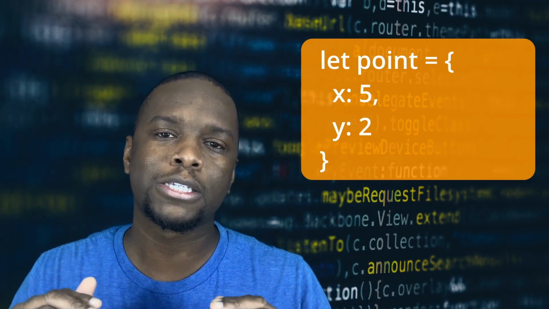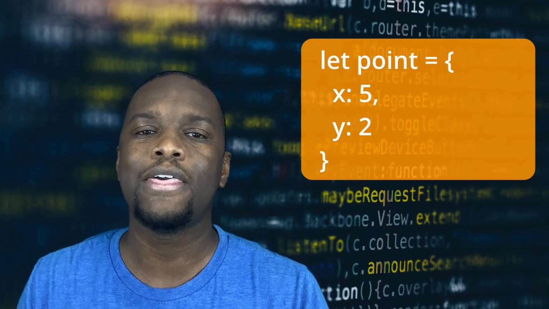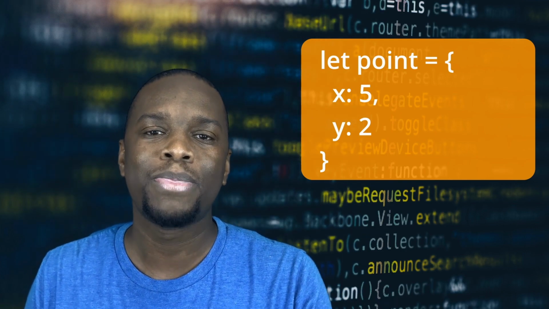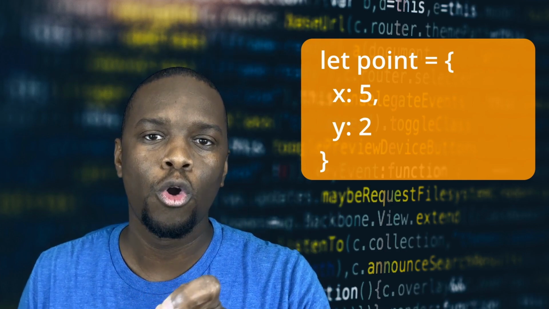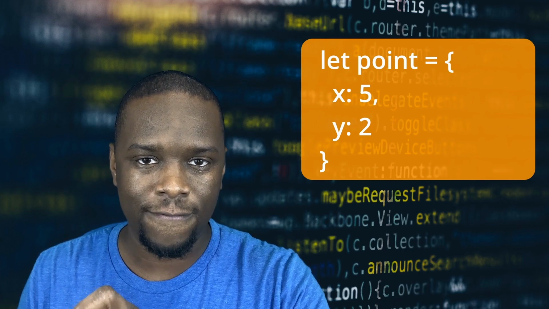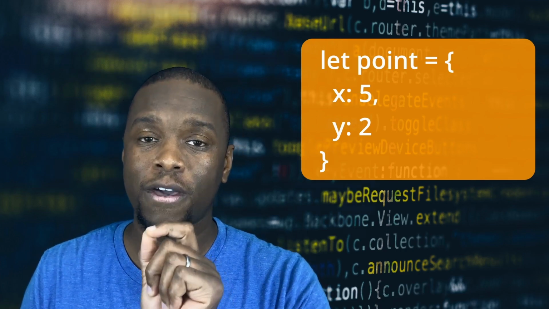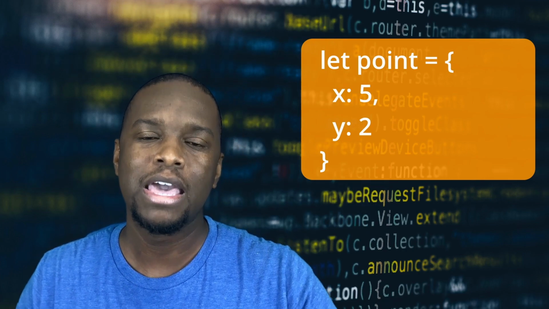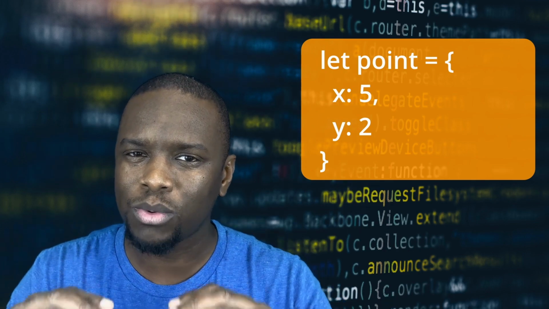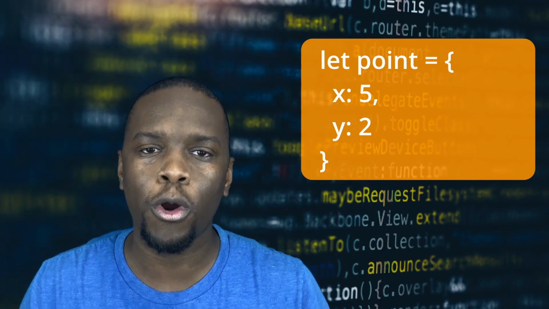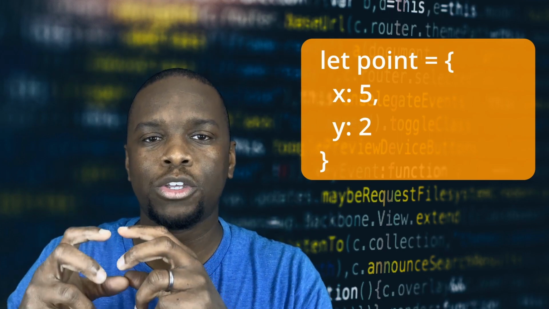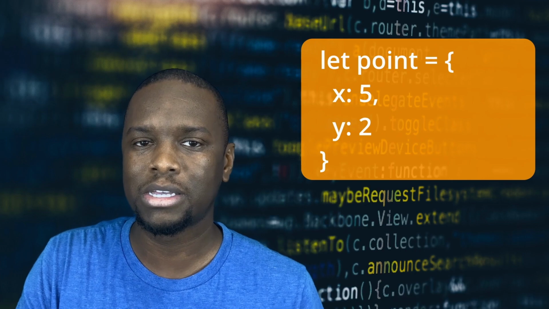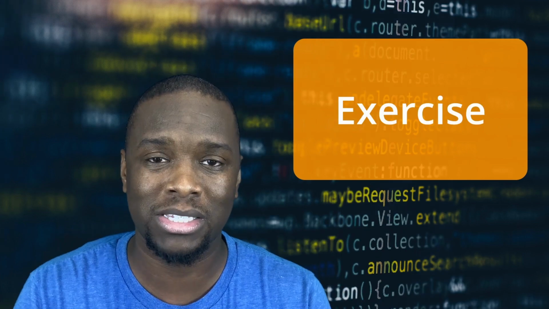We refer to them as properties. And so we would say that this object has two properties, an X property with a value of 5 and a Y property with a value of 2. These two very closely related values are being stored in this object, and the object is being stored in the point variable. So let's jump right into the exercise.